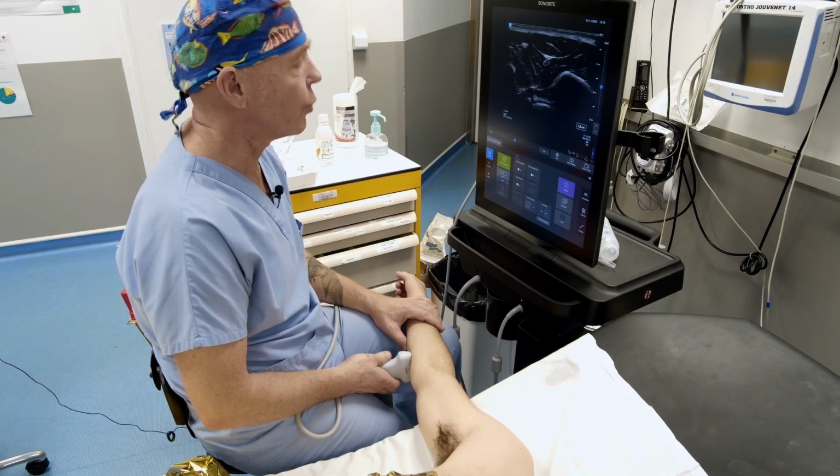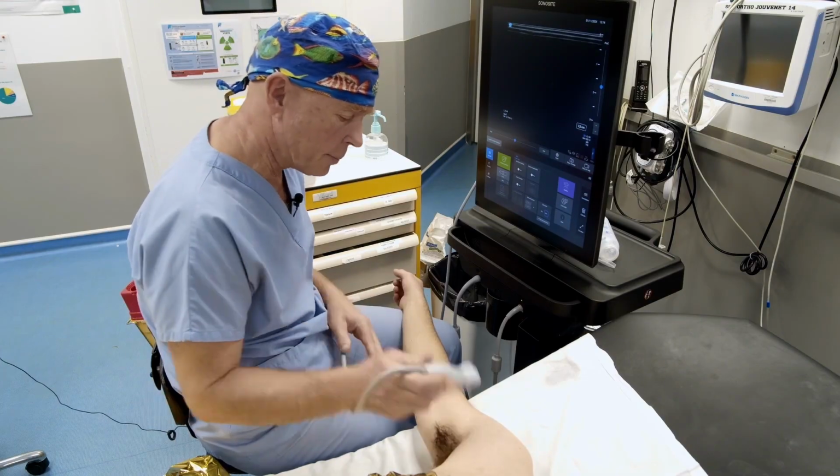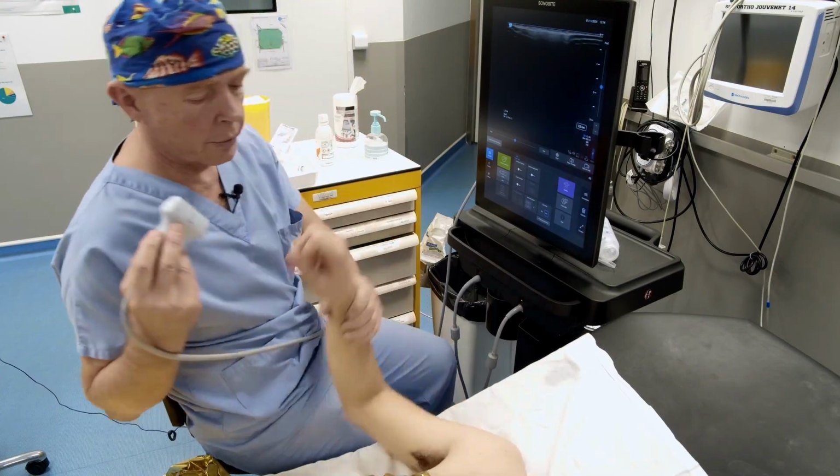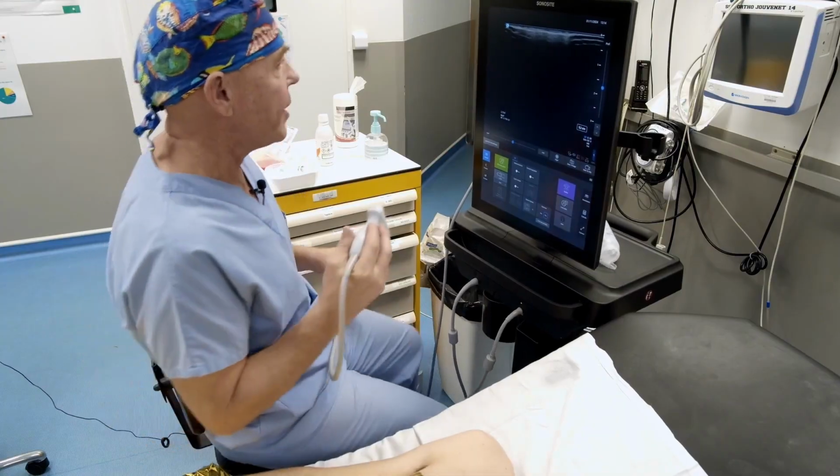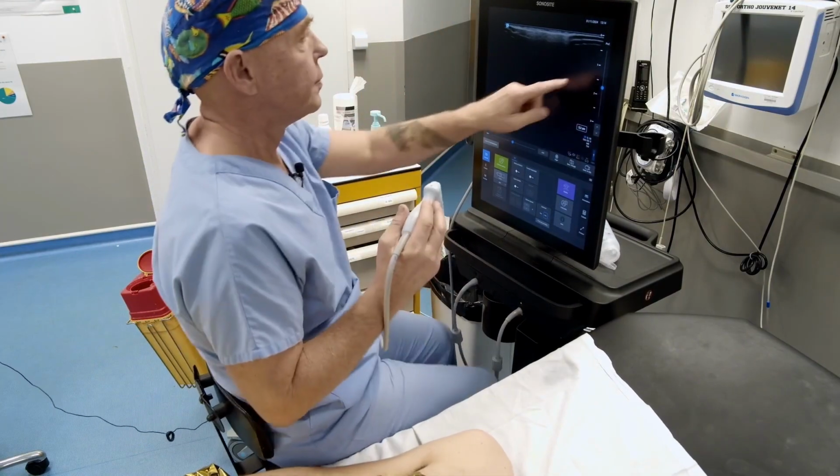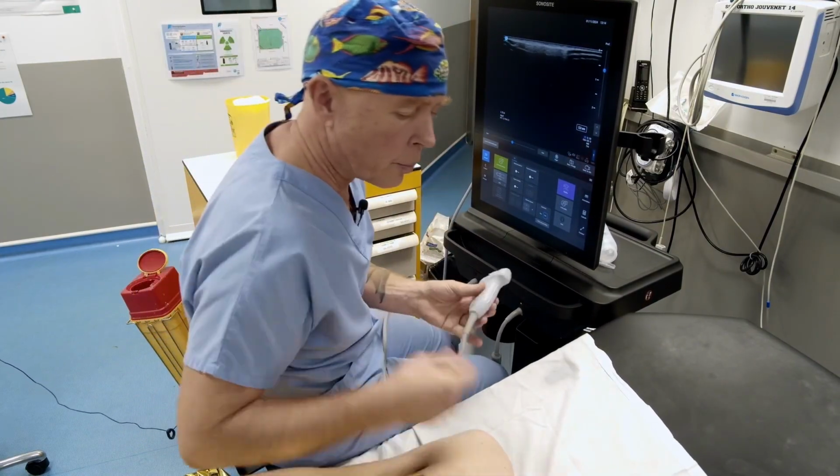So here we clearly see the elements we looked at right at the beginning. So we'll move right along to the upper limb blocks, starting with the interscalene block.